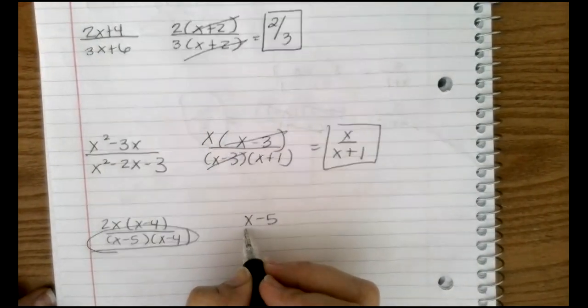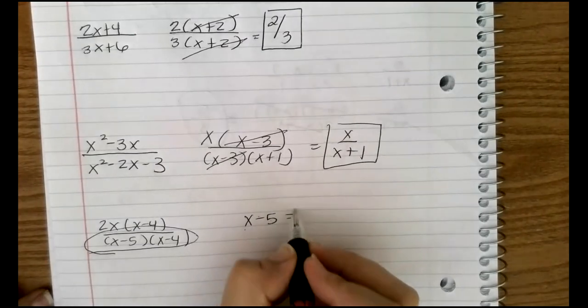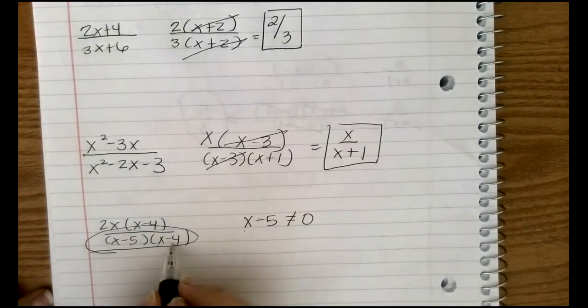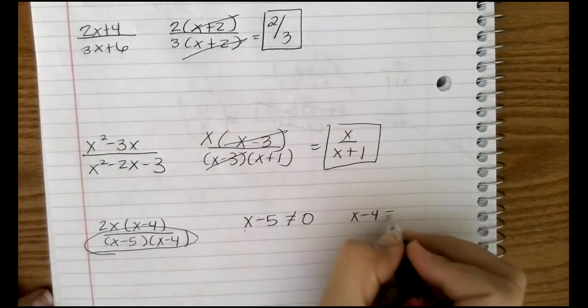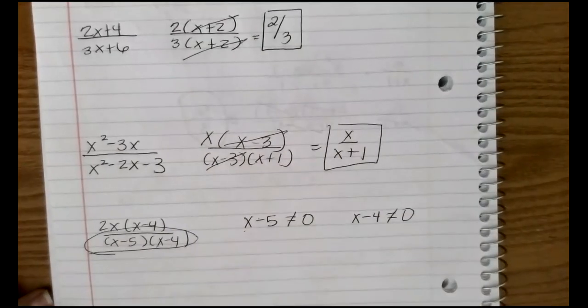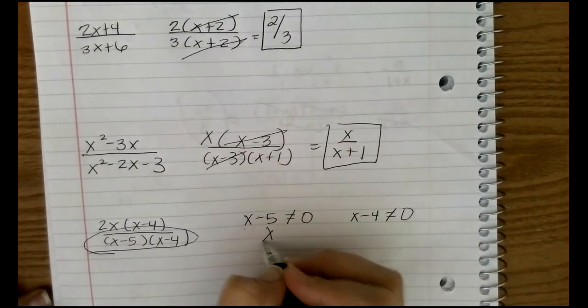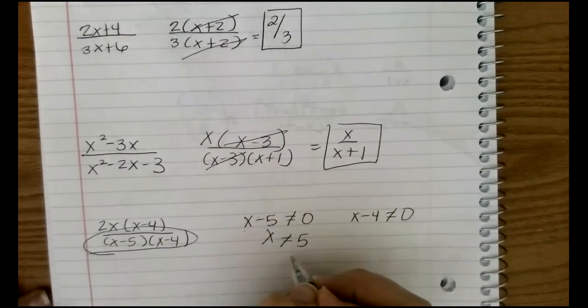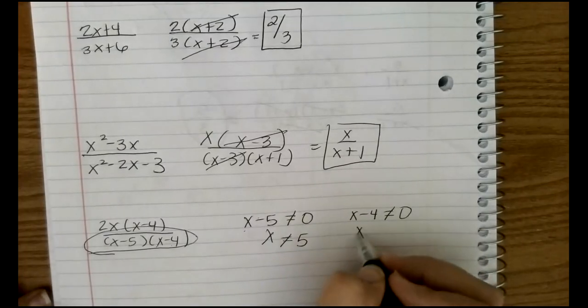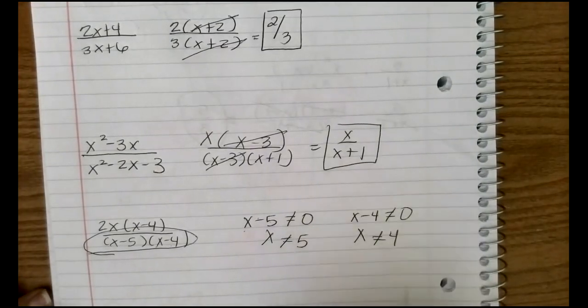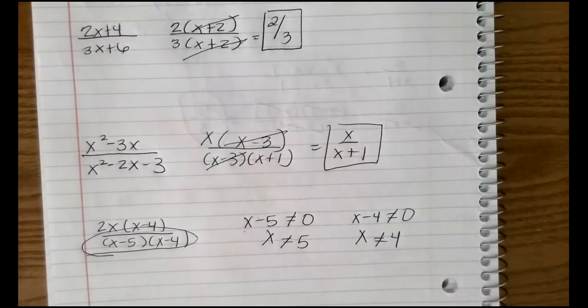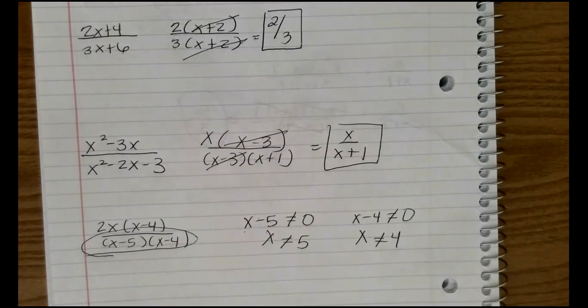So what you're really doing is saying x minus 5 cannot equal 0, and x minus 4 cannot equal 0, because you're getting excluded values. You're getting values x cannot be. Then you solve for x, so you'd add 5 to both sides. So x cannot be 5. And over here, solve for x: x cannot be 4. You always do this before crossing out. You do not simplify first, okay?